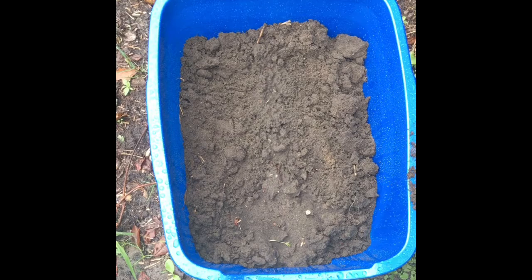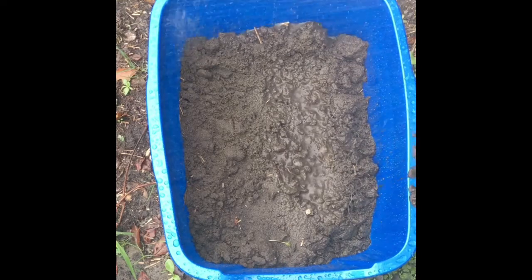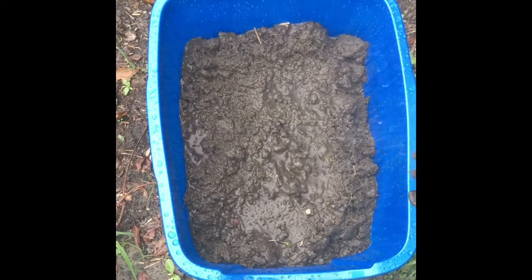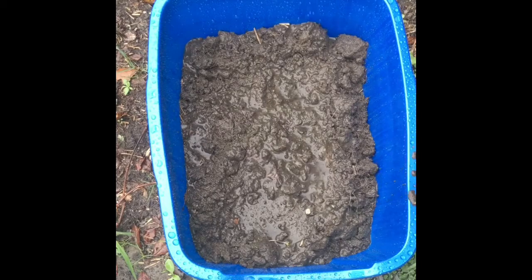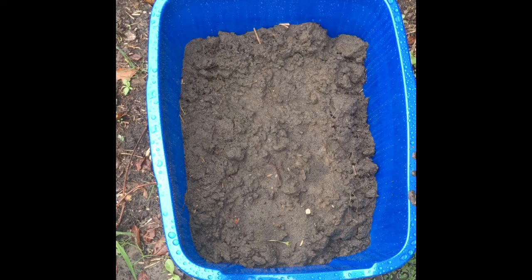It's raining out here, but I have a handful of dirt. Now, let's see what happens if I just add water. It's already kind of muddy. Let's see what happens with really light water. Some of it is pooling, but the soil is actually absorbing a good bit of the water. Yep, now it's absorbed all of the water.